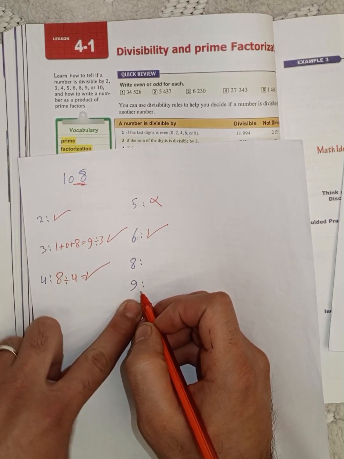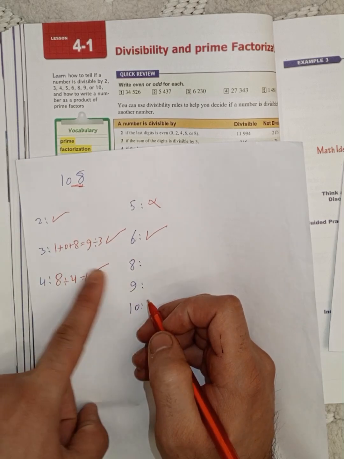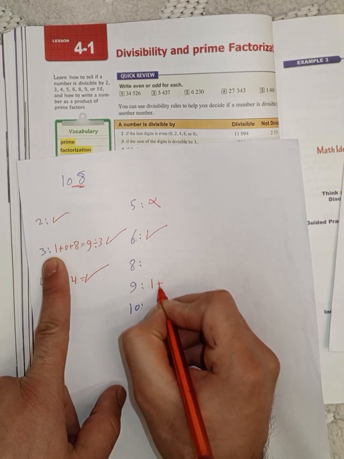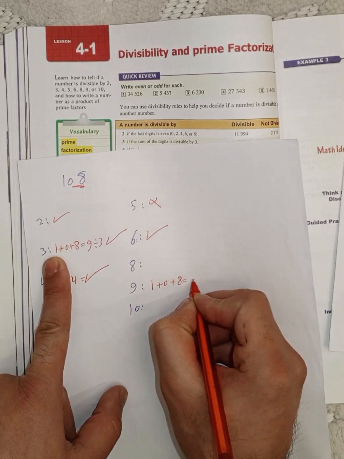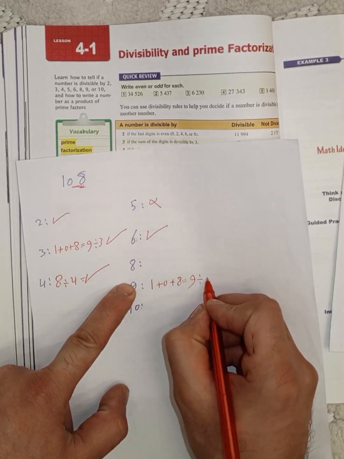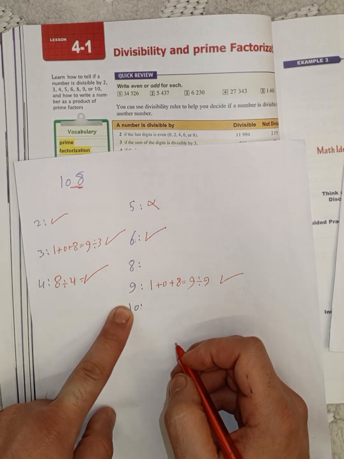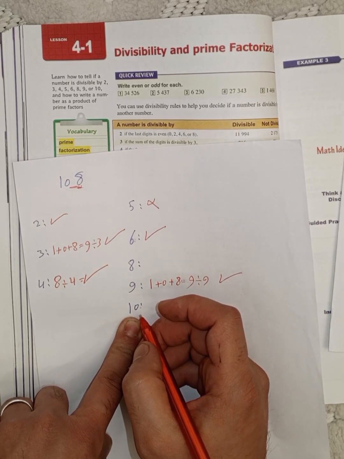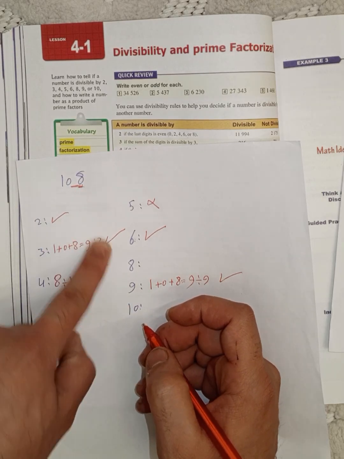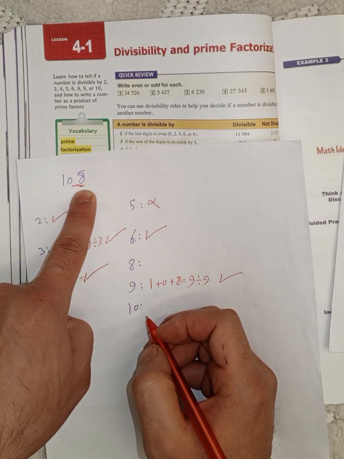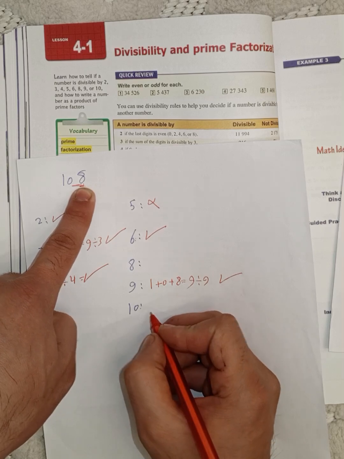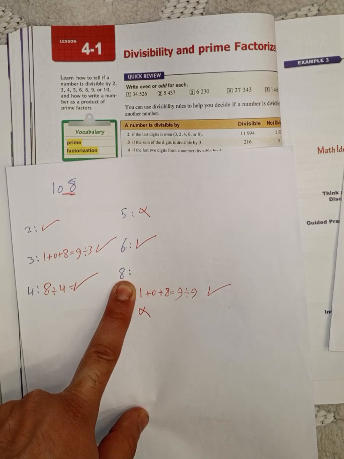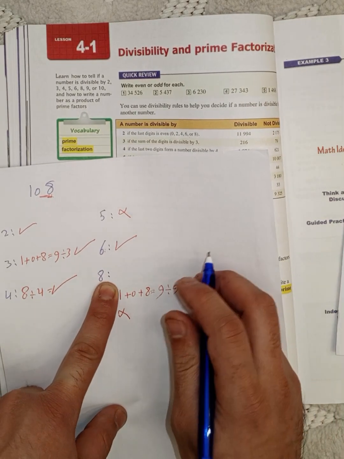9. How do you know a number is divisible by 9? The rule is the same as for 3. Add the digits: 1 plus 0 plus 8 is 9. Can we divide by 9? Yes, so it is divisible. For 10, if the last digit is 0, that means the number is divisible by 10. As we can see, the last digit is 8, which is not 0, so that's why it's not divisible by 10.